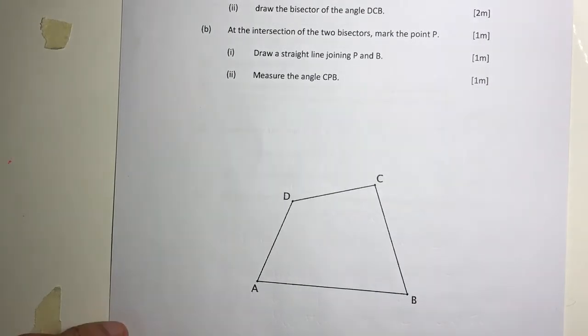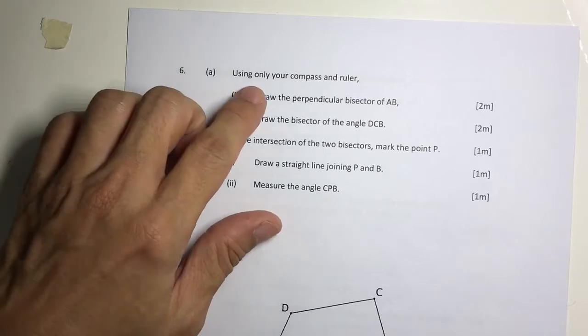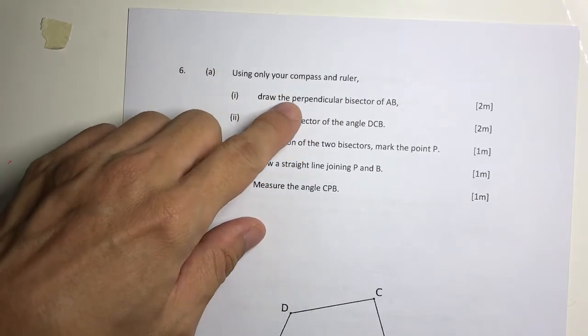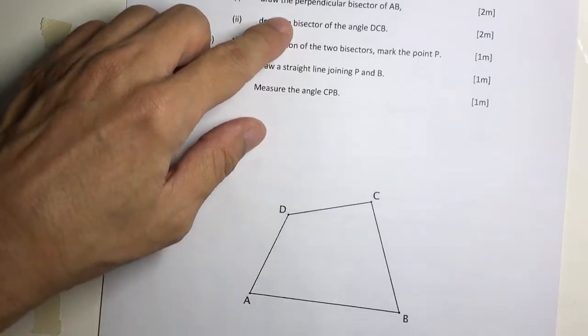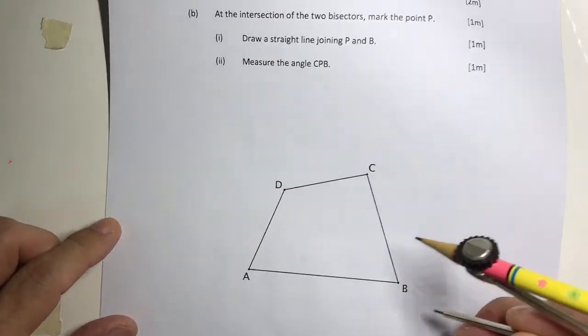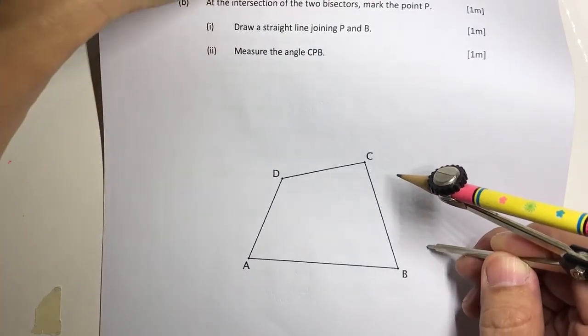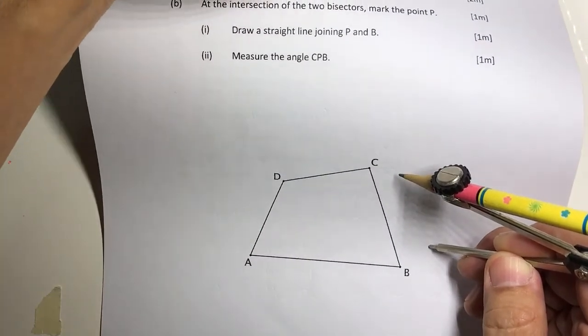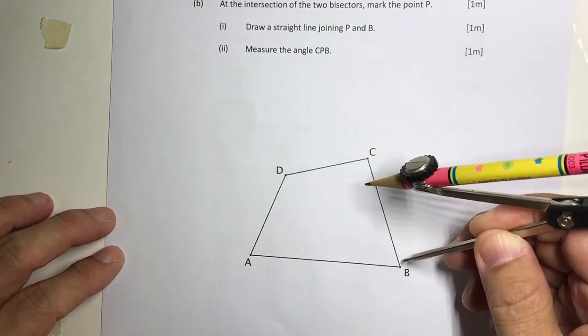We now look at some construction. Using only your compass and ruler, draw the perpendicular bisector of AB. To bisect AB, we need to make use of A and B to draw the construction lines.